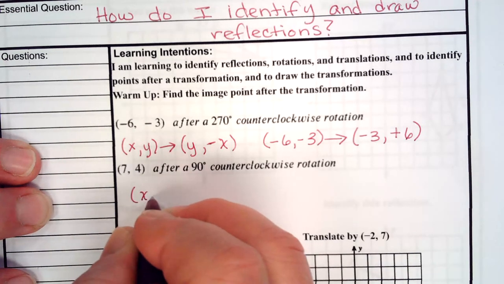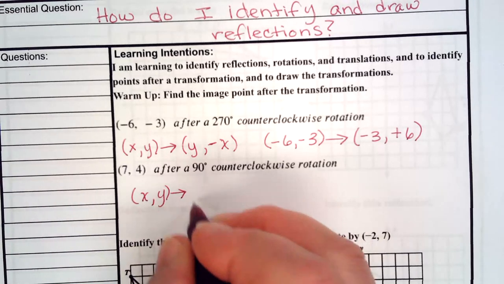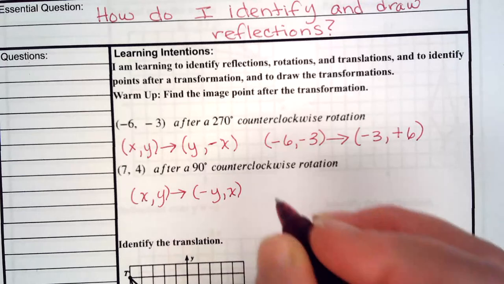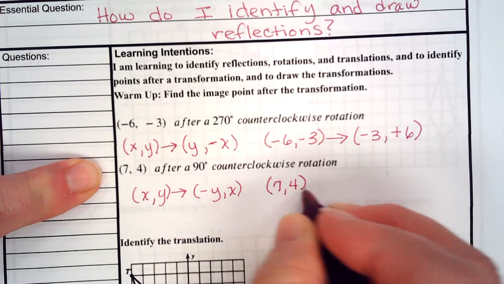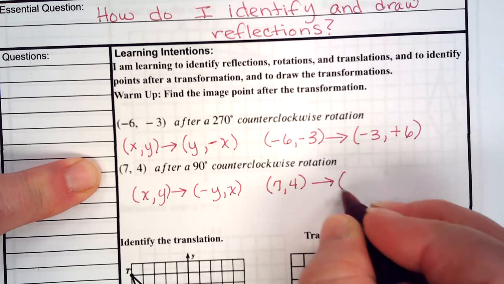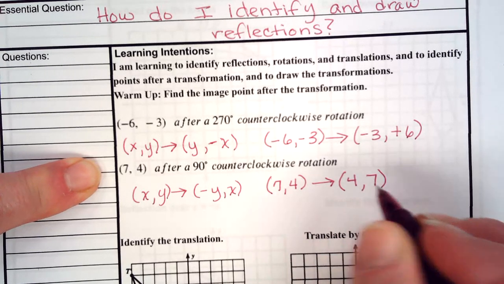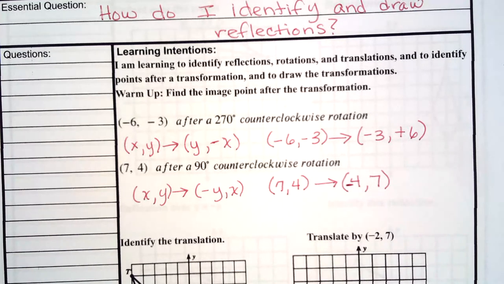Well, your X and your Y are mapped to the opposite of Y and X. So (7, 4) is mapped to... Change them around: 4, 7, and negate the 4. Negate your Y. So it's (-4, 7).